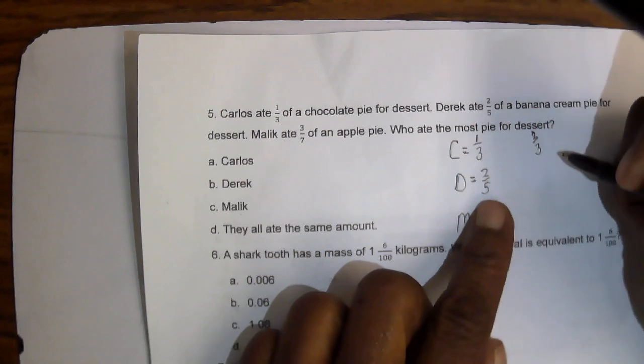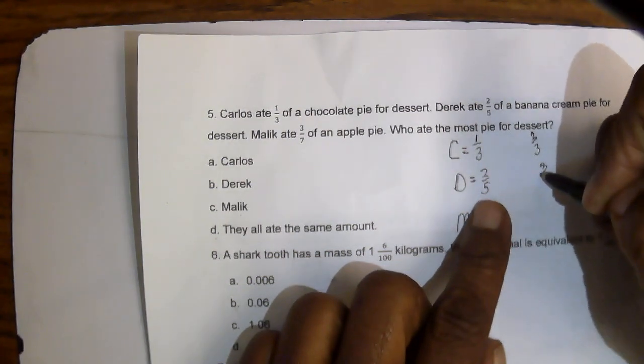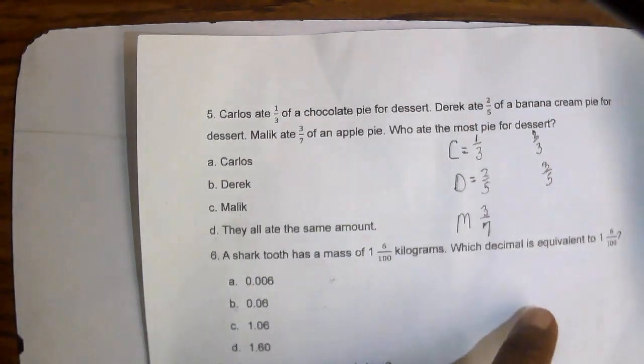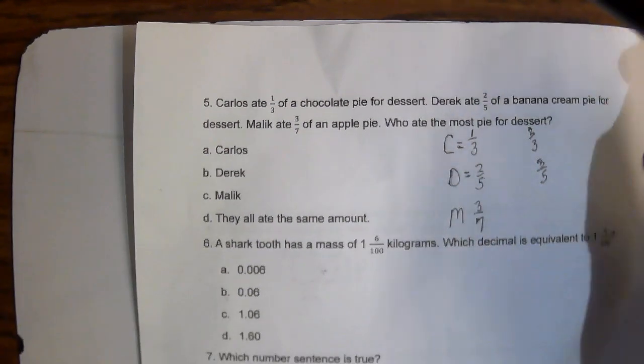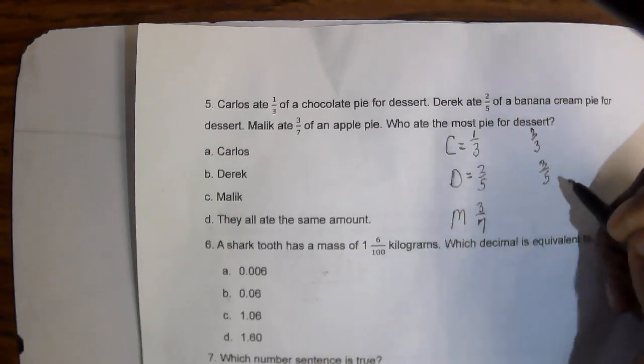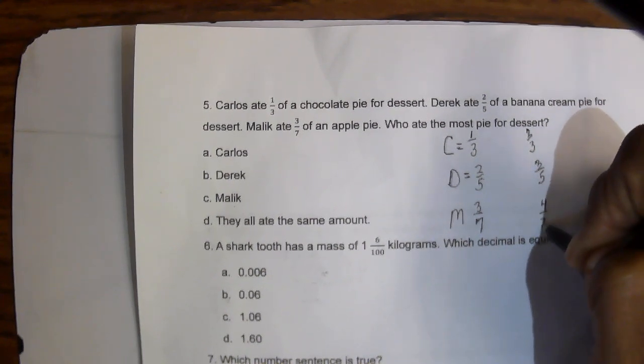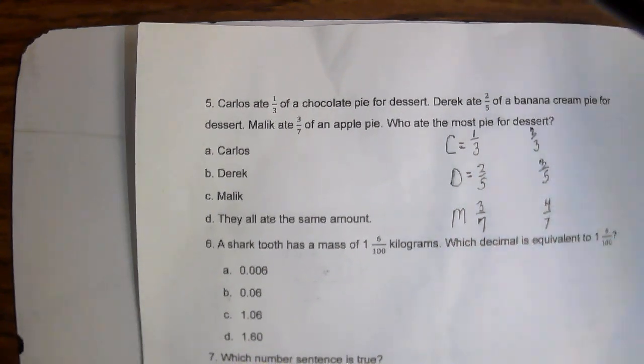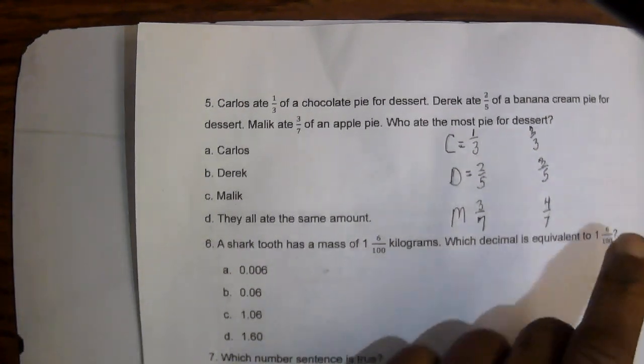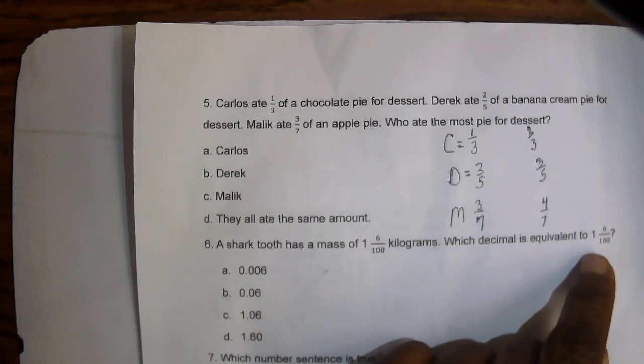And 2/5 is 3/5 away from being 5/5 from 1 whole. And 3/7 is 4/7 away from being 1 whole. Okay, so let's start comparing.